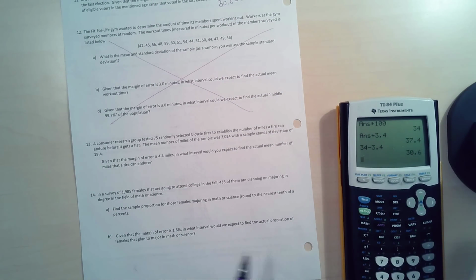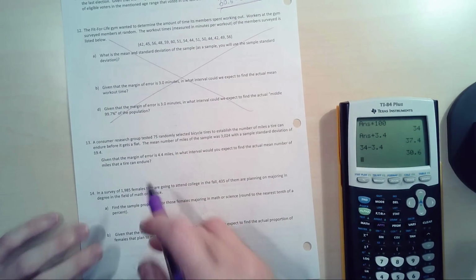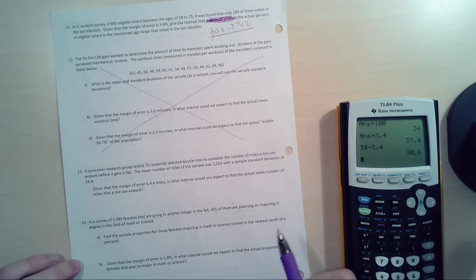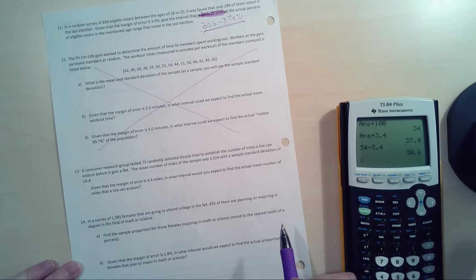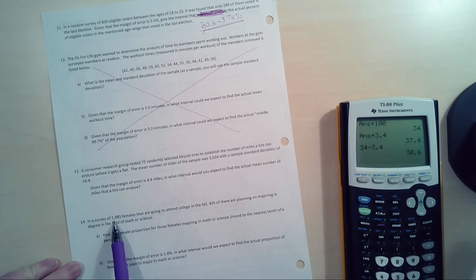A consumer group tested 75 randomly selected bicycle tires. Given a margin of error is 4.4 miles. We don't need to do more margin of error. The margin of error questions are going to be like this on the test. They're going to be nice and simple, so don't worry about these ones. Sample proportion, that's the 435 over 185. I don't even think we need to do the ending of this.